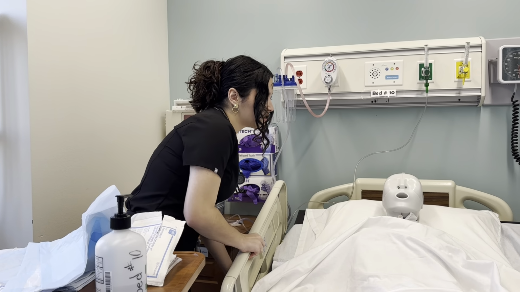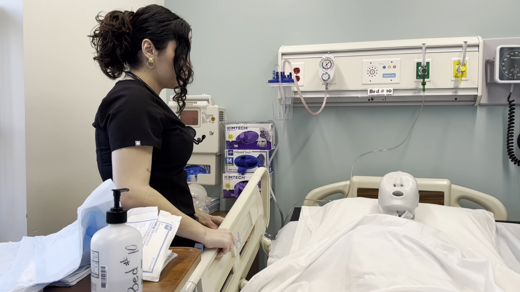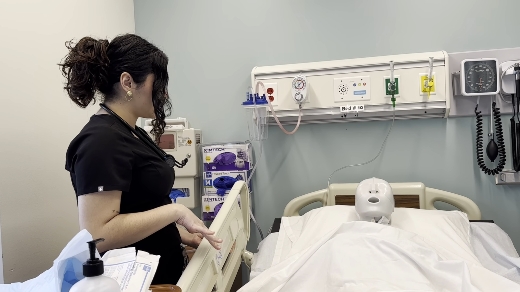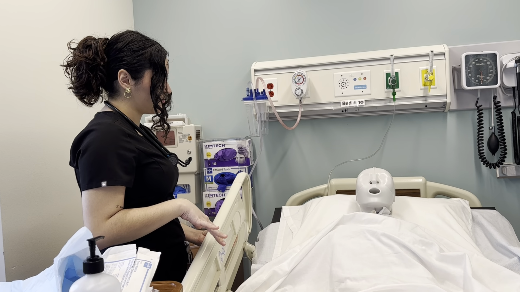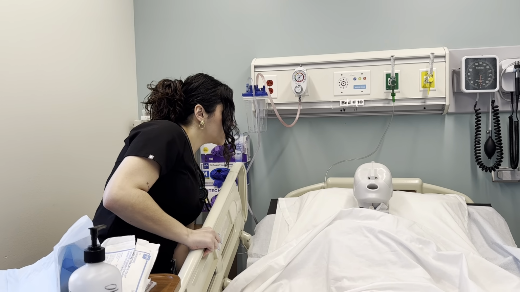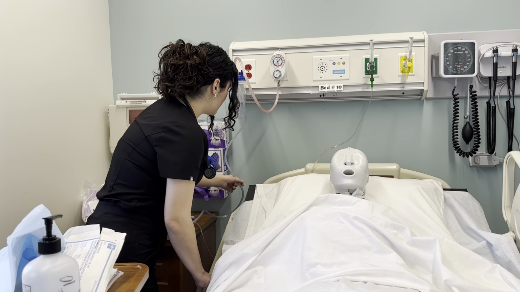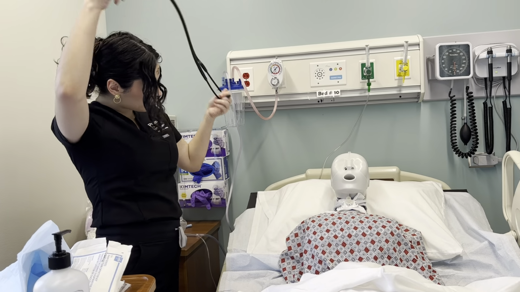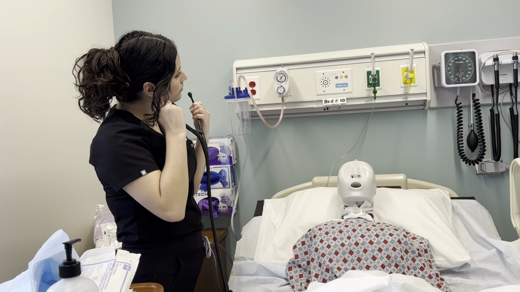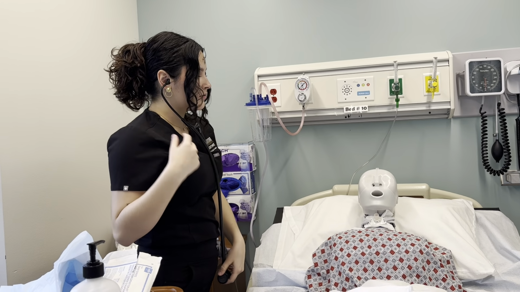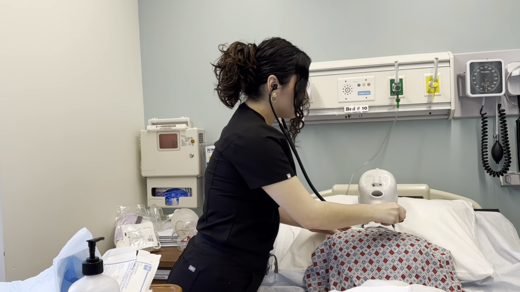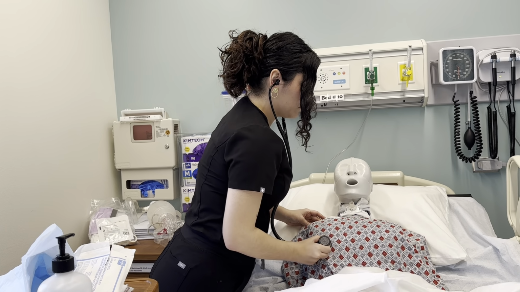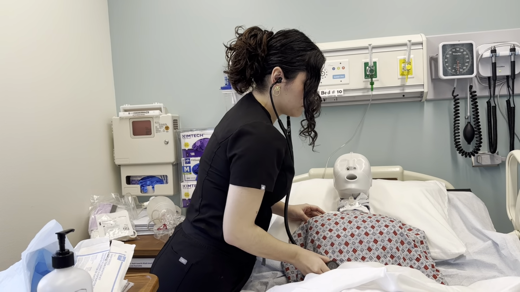I'm going to lower the side rail. I'm going to put you in a comfortable working height and in a semi-Fowler's position. Okay. The first thing I'm going to do is assess your lung sounds. Just go ahead and breathe deeply for me. Okay.